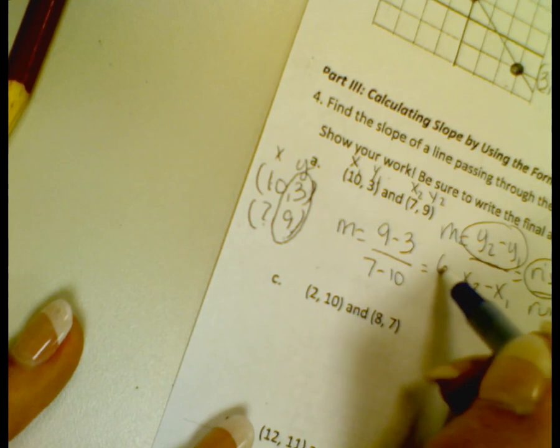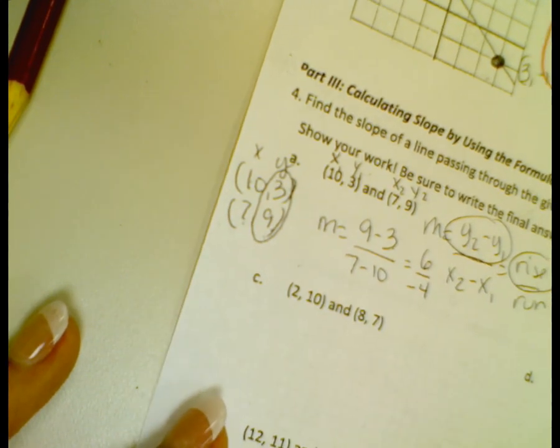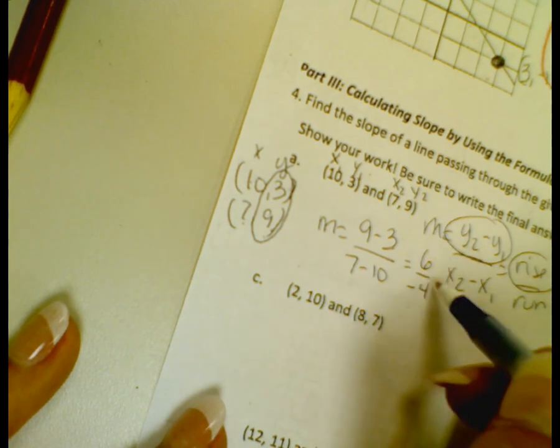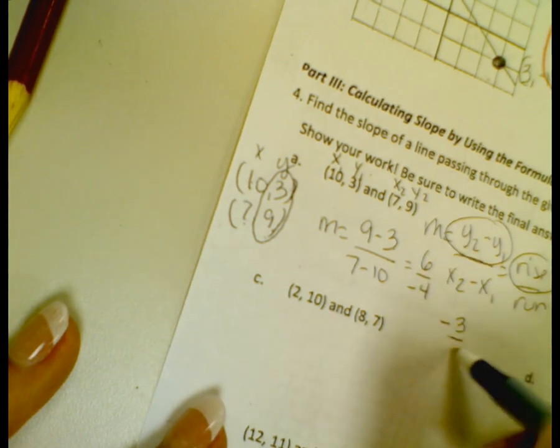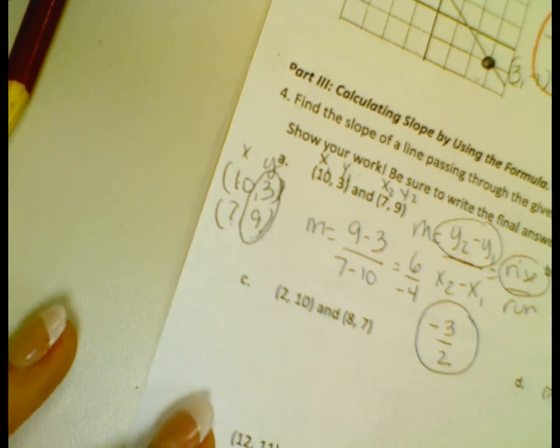So your answer should be 6 over -4, which can be reduced. Take a 2 out of both of those to -3/2. And that's your slope. That's kind of a big one.